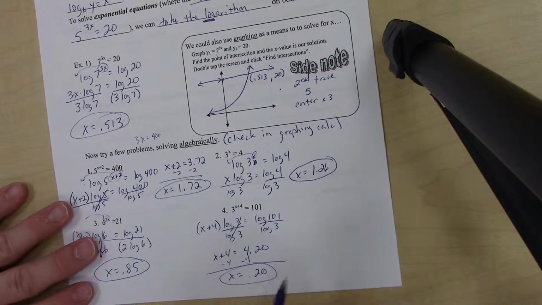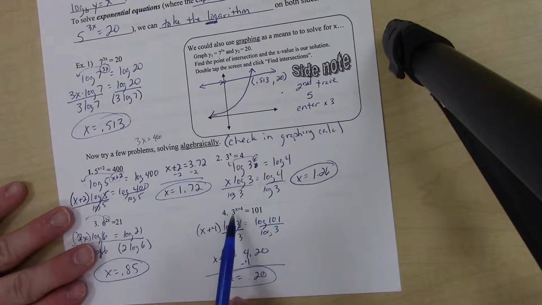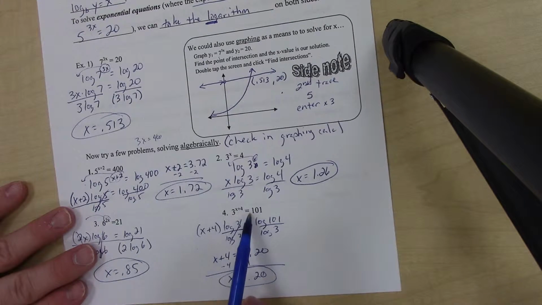Alright, so how do we know that these answers make sense? Well, we can plug it back in, you know, like for this problem. 3 to the 3rd power is 27, 3 to the 4th power is 81, 3 to the 5th power is 243. So, to get 101, it can't be 3 to the 4th power, that's 81.